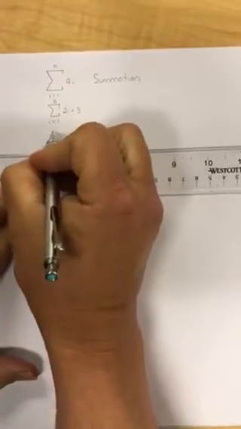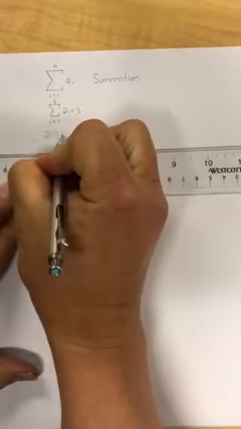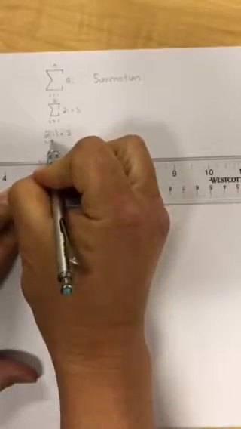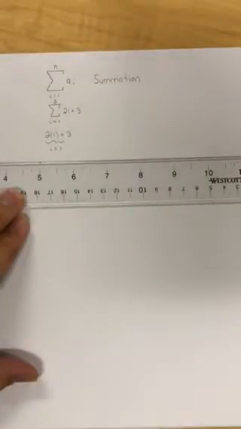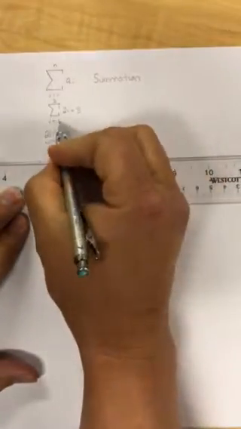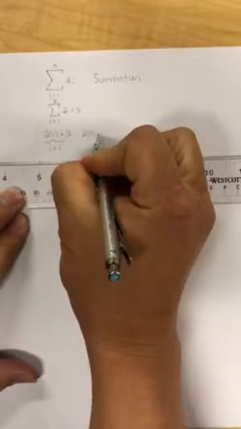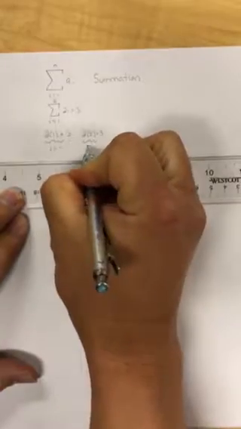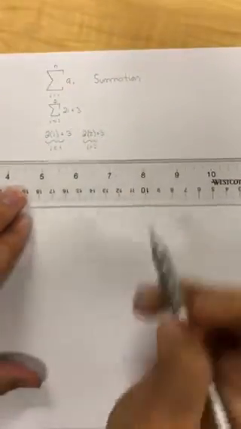So the first value will be 1. So we're going to plug in 1 for I. So we'll have 2 times 1 plus 3. So that's the I equals 1 term. Now we go to the next value up, which would be 2. So we plug in 2 for I, so it would be 2 times 2 plus 3. Now you have your I equals 2 term.